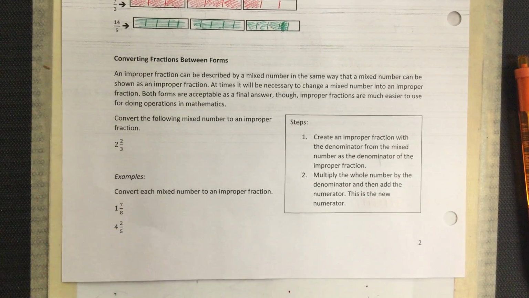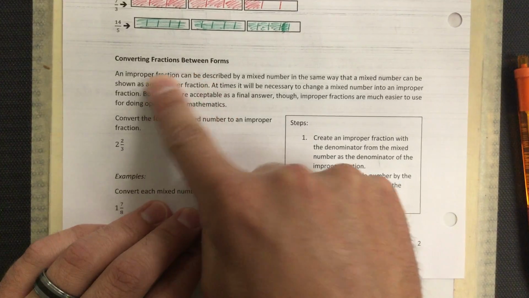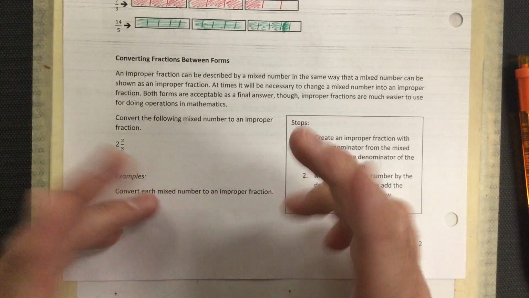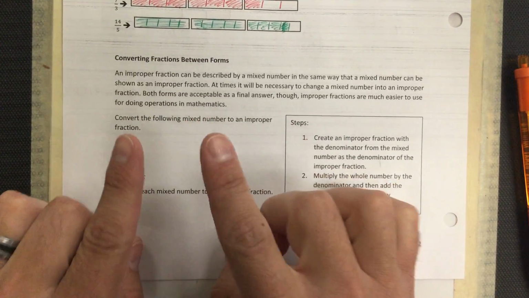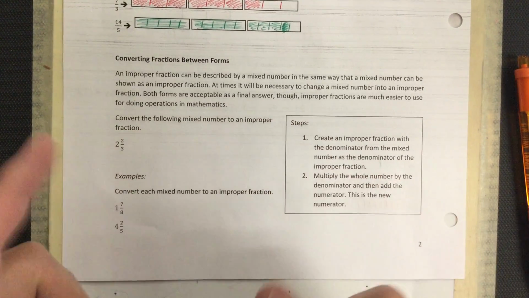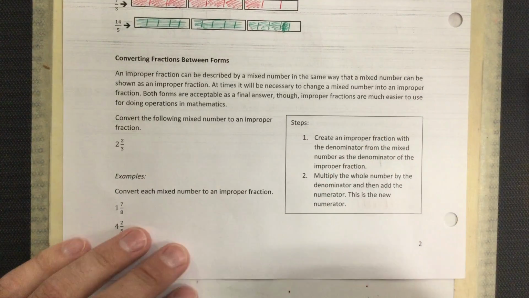All right, so we've taken a look at the couple different types of fractions, and now we're going to take a look at how we convert fractions between forms. Now, a regular fraction is just a regular fraction. That's not going to change at all. But we could have mixed numbers and improper fractions that can go back and forth, and we may have to change them as we go.